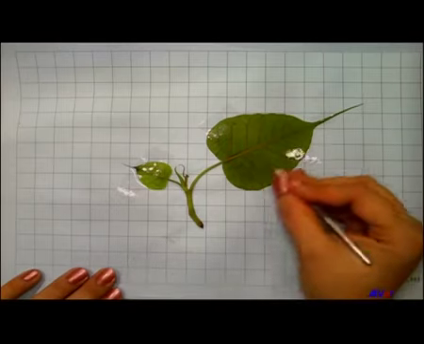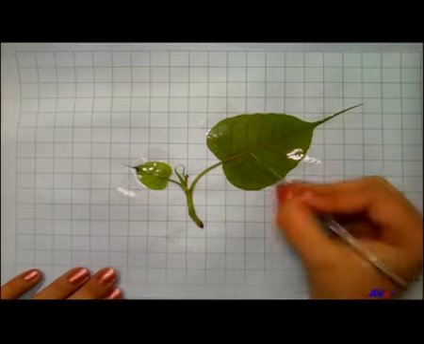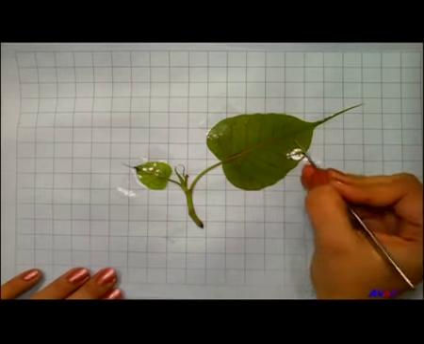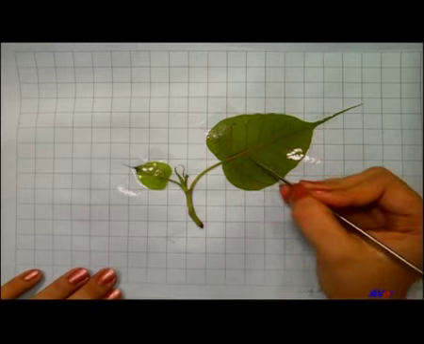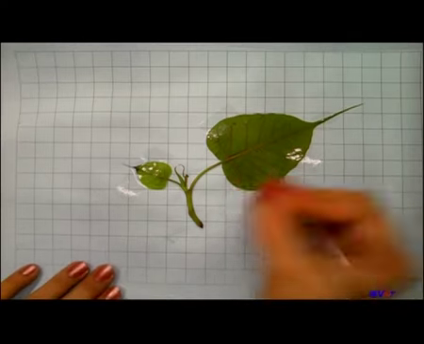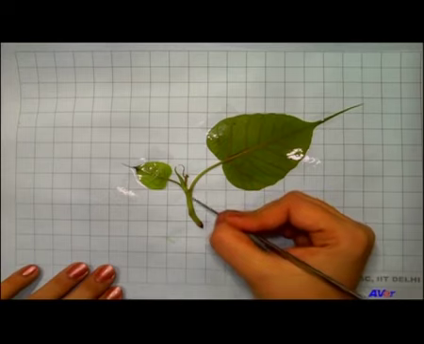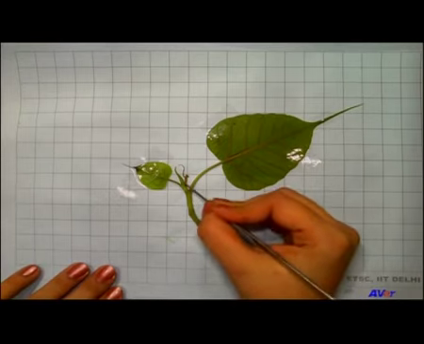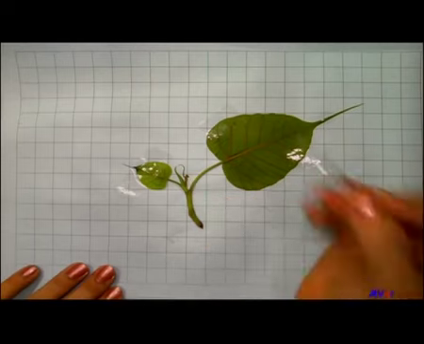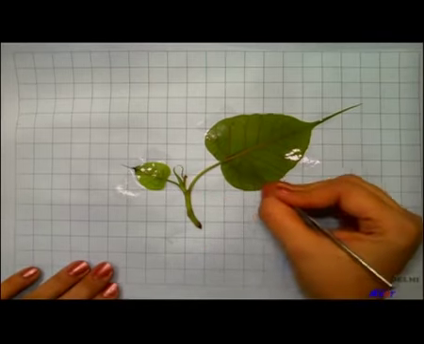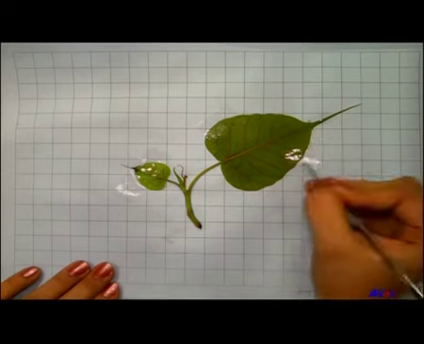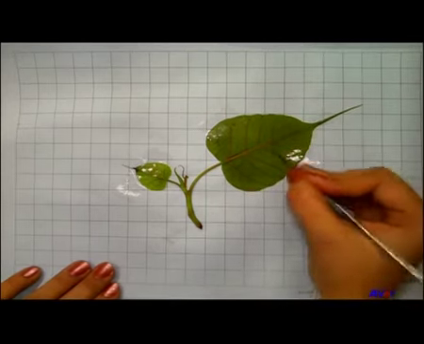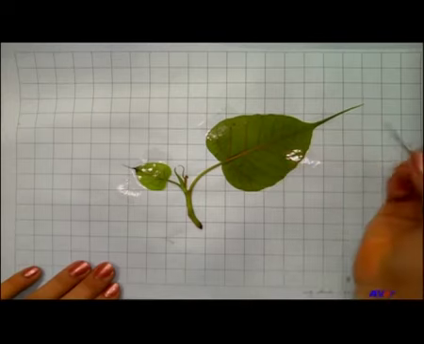Also, talking about the structure of the leaf, you can see that this expanded portion is known as the lamina of the leaf, and the stalk which joins the leaf to the stem is known as the petiole. We have already talked about the axillary bud and the stipule. Now, you can see that there are many veins running throughout this leaf. This is the main midrib, and many branches are emerging out of this midrib.